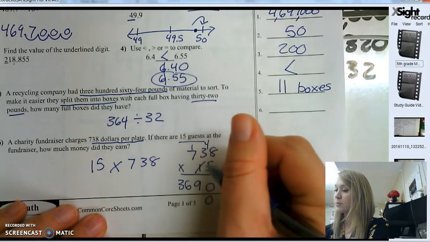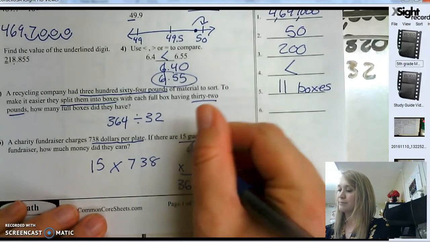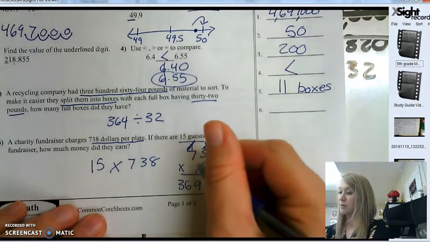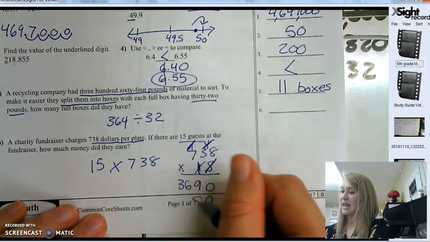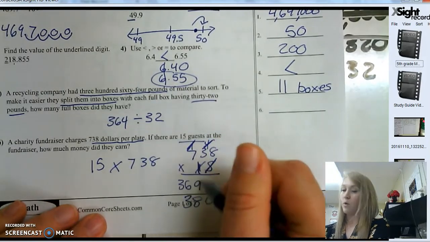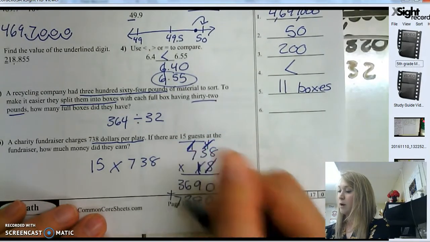0, and cross out, oops, wrong one. Cross out, 0, and cross out. Keep going. 1 times 8 is 8. 1 times 3 is 3. 1 times 7 is 7. Add them up. Here we go.